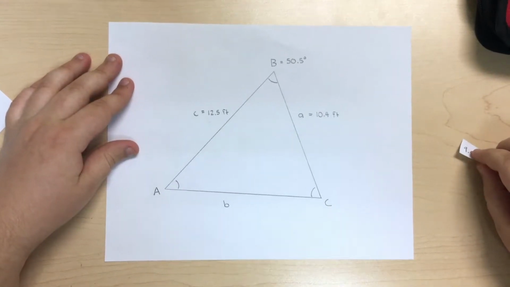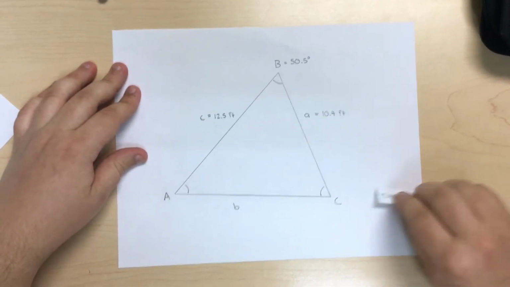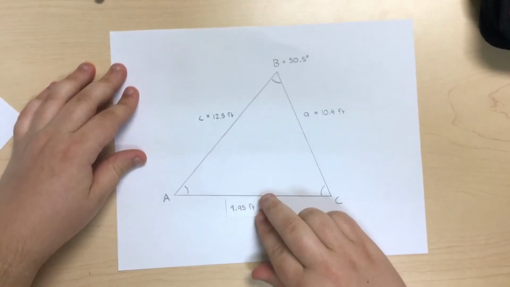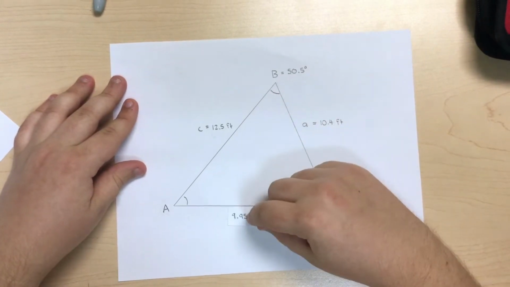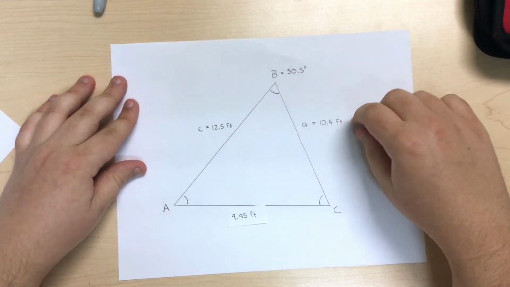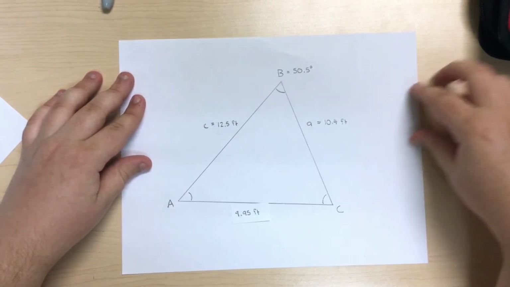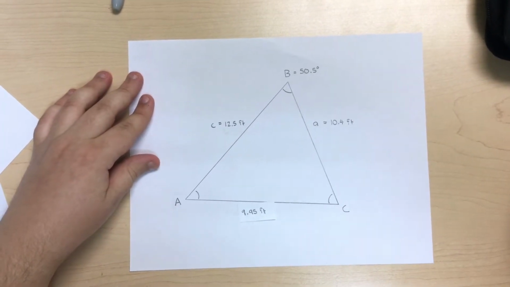Okay, now that we're back at our triangle, we can substitute b in for 9.95. Now that we know this, and we have a corresponding angle and side, we'll be able to solve for things such as angle A using the law of sines.